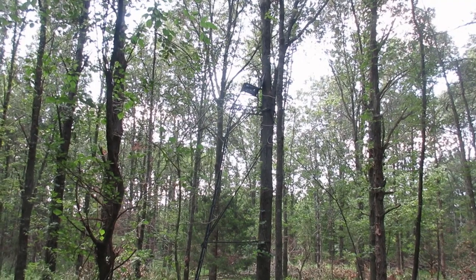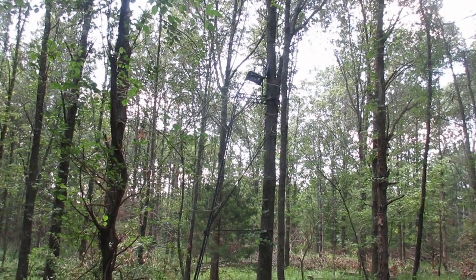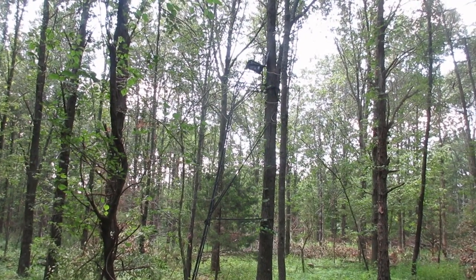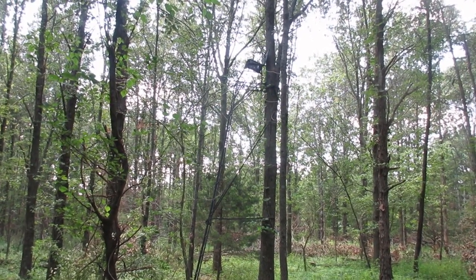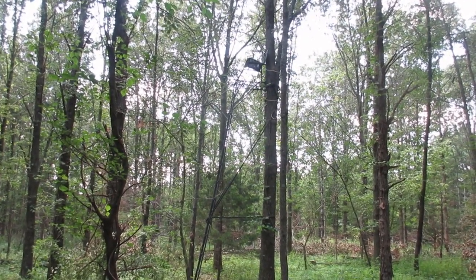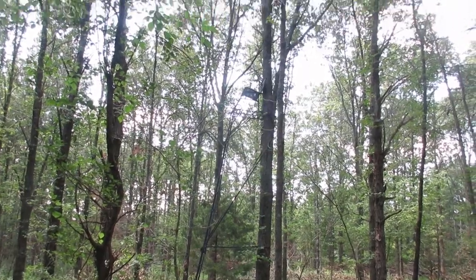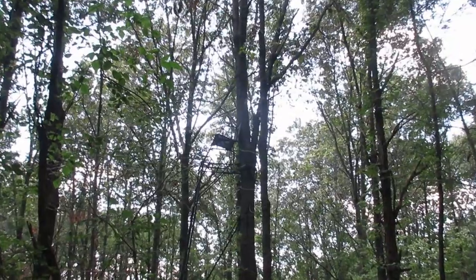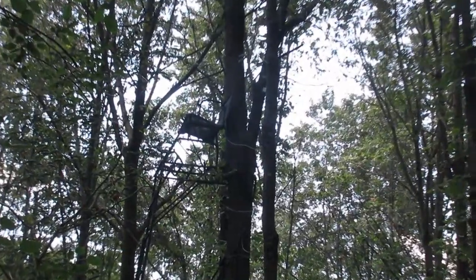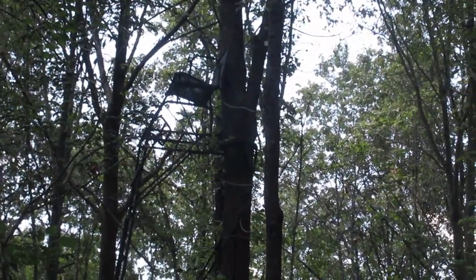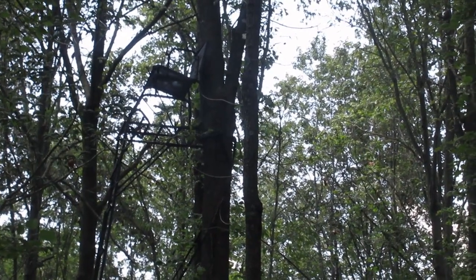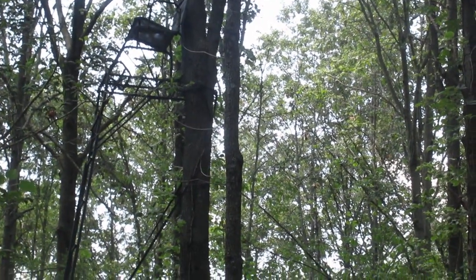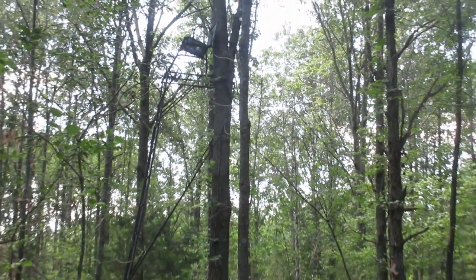There we go. We'll pause it right there and stick a picture in. That tree has grown around, almost, it's ready to go around that steel up there. It's really amazing how much that has grown into that tree, or a tree has grown into that stand. So I took a picture of it and sent it to the guy who owns it and said, hey, I'm going to have to get out here and take that stand down.